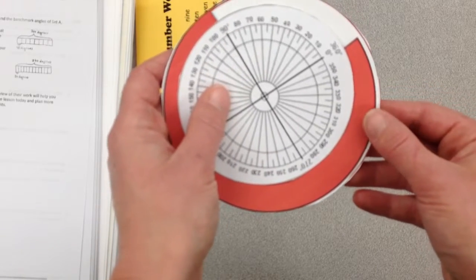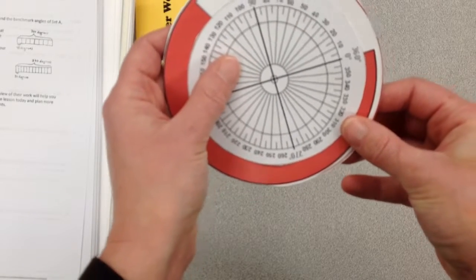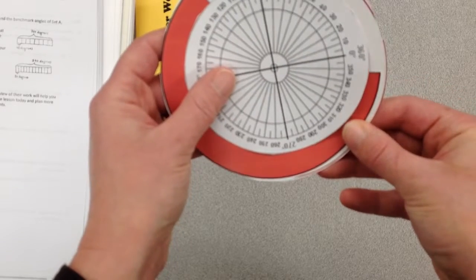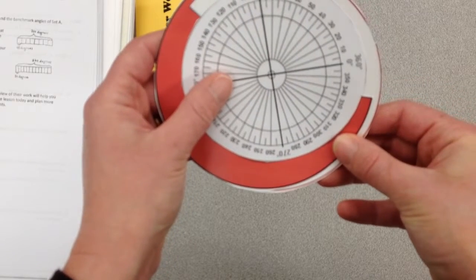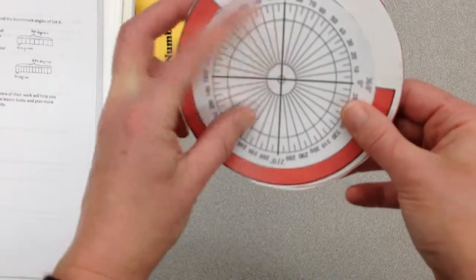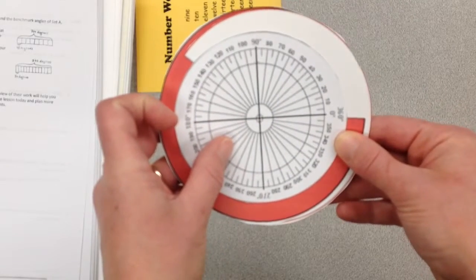3/8. It's another 45 degrees. That's 135. Just keep opening. It might be easier if you just leave your protractor and move your circle. It's 135.